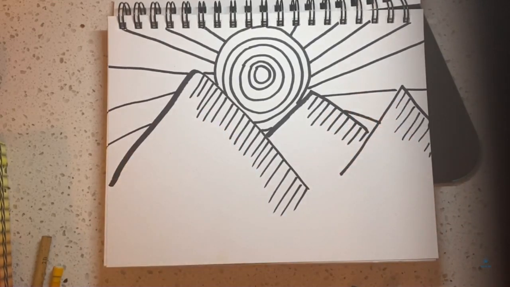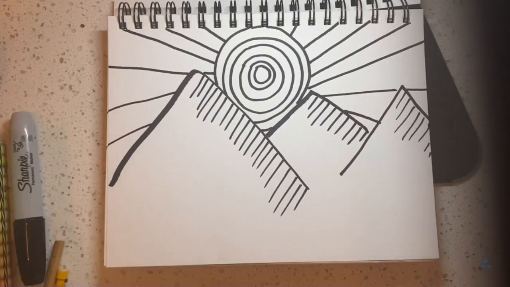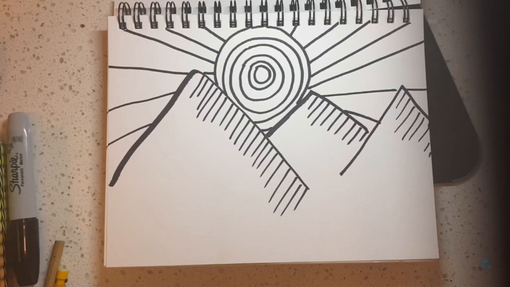I would like for you to add something interesting to your picture. One thing I want to add to my picture is color. So I am going to do a tutorial just using some crayons, coloring this, but I'm going to do it in fast forward.